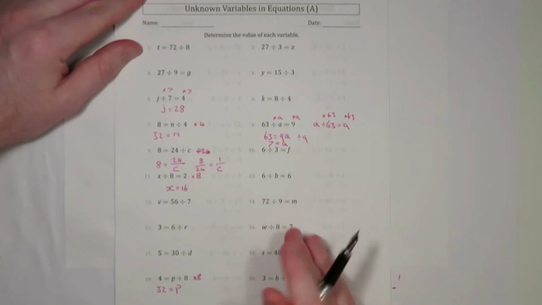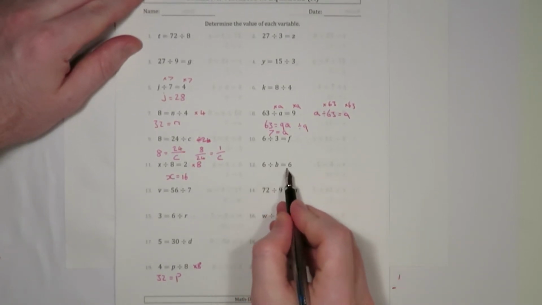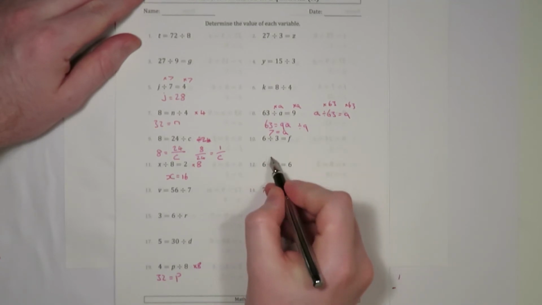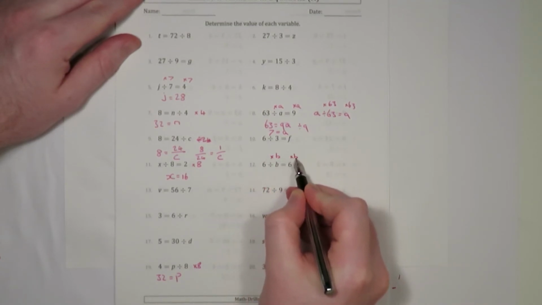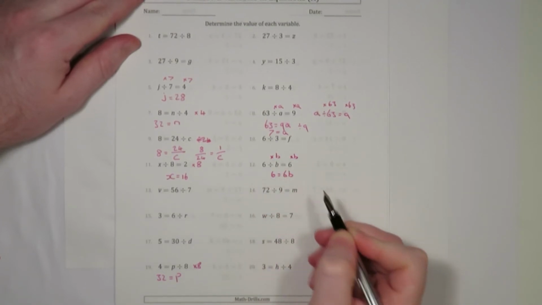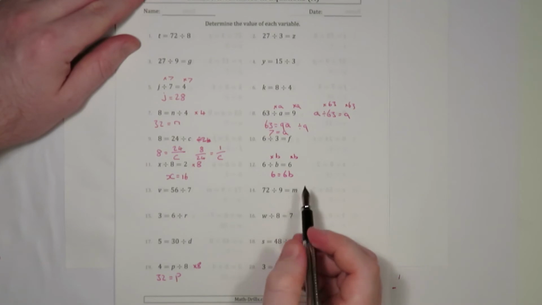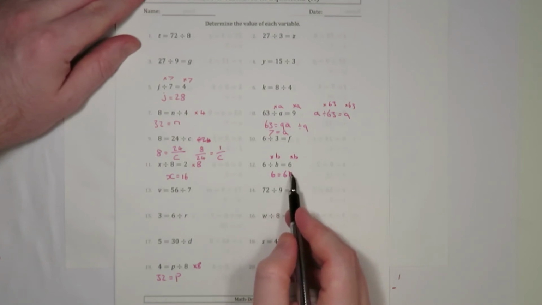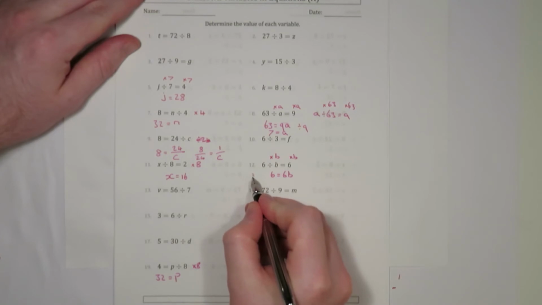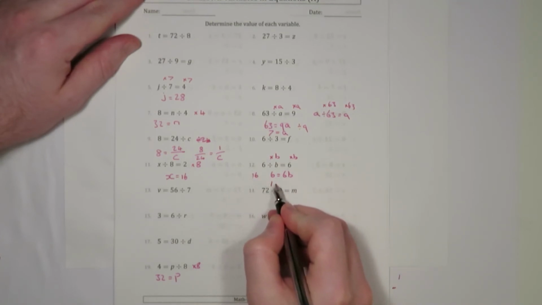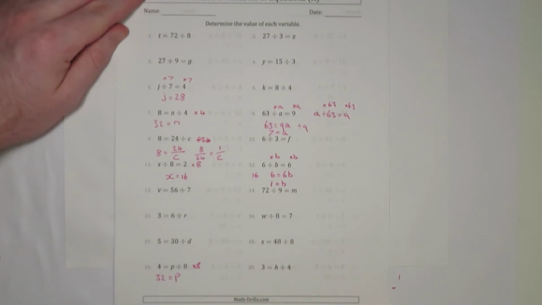This example here, we have 6 divided by b equals 6. So here the thing that we're dividing by is b, so we times both sides by b. 6 equals 6b, and then here you solve it the same way as the last questions. Here we're multiplying by 6, so we need to divide both sides by 6. So 6 divided by 6 is 1, and that's that. So hopefully all of those questions there are in focus of the camera. The way I've got my camera set up, I can't actually view it. Have a go at the rest of those questions.